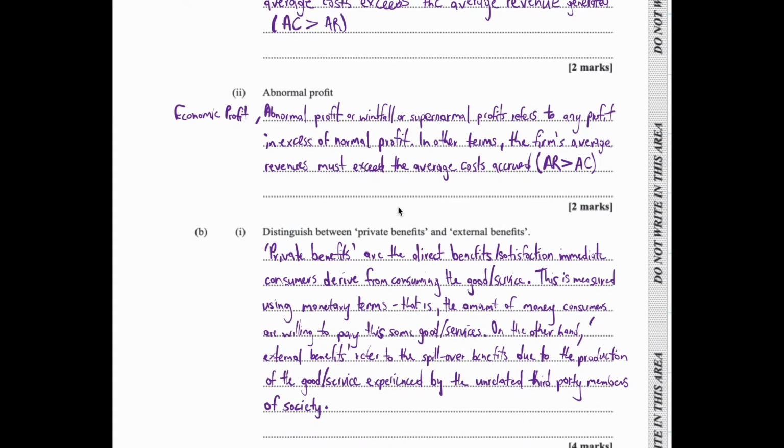Distinguish between private benefits and external benefits. So, private benefits are the direct benefits or satisfaction immediate consumers derive from consuming a good. This is measured in monetary terms, that is, the amount of money that consumers are willing to pay for this same good or service.